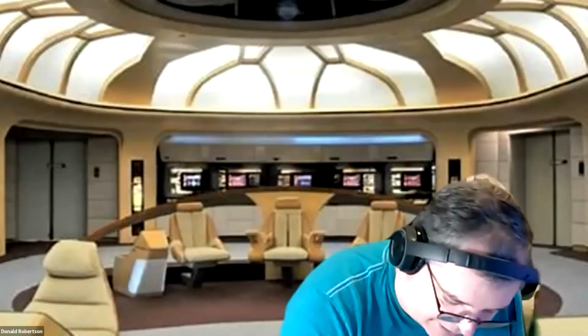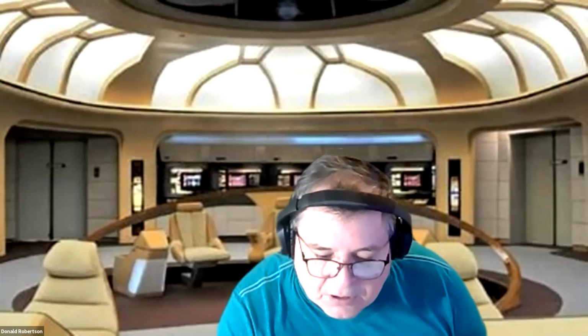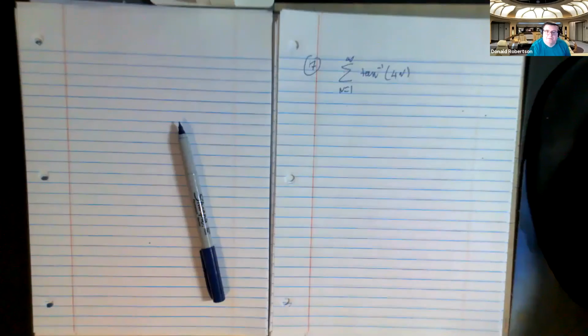This is question 17 of the second section, but it's the sum of tangent inverse of 4n. What comes after the tangent inverse? Inside is 4n. Gotcha. That's all I need. So I'll skip over to the white screen now, and I'll show you how I would approach that question.